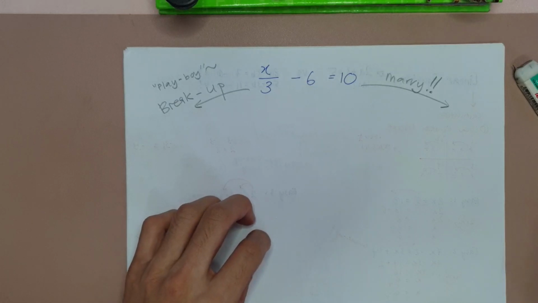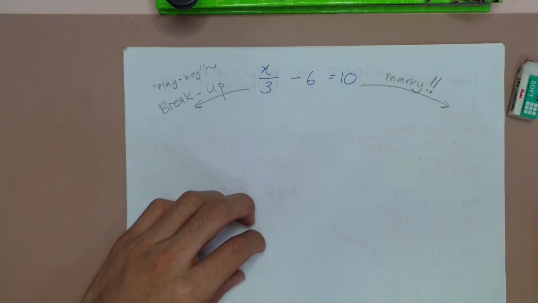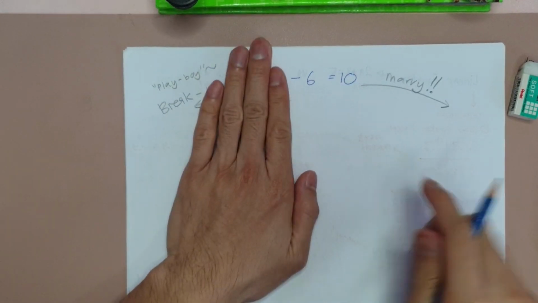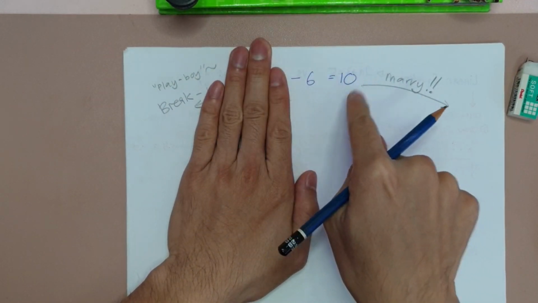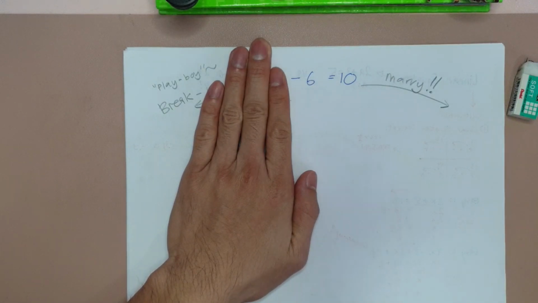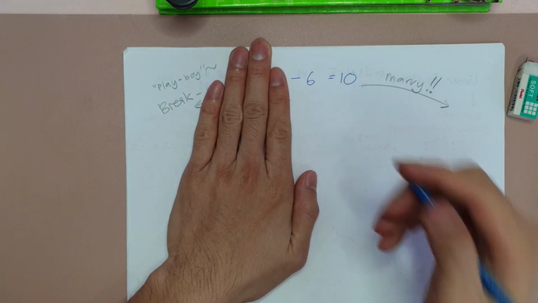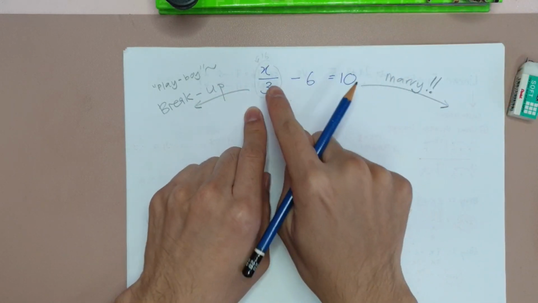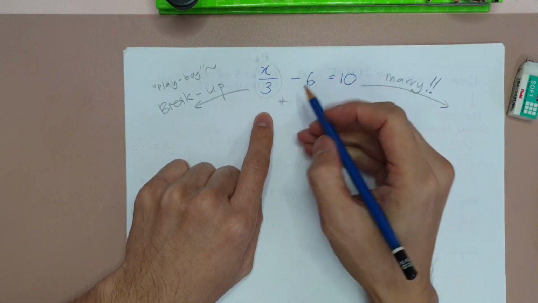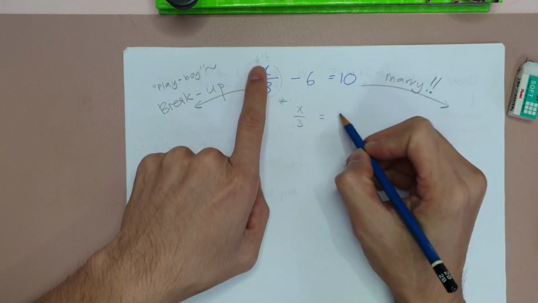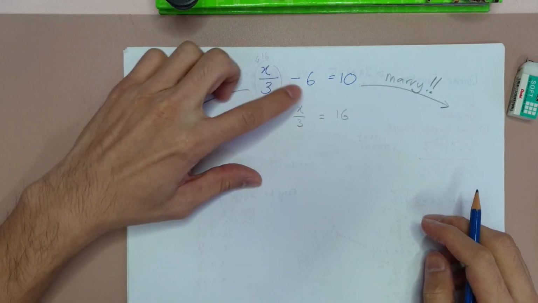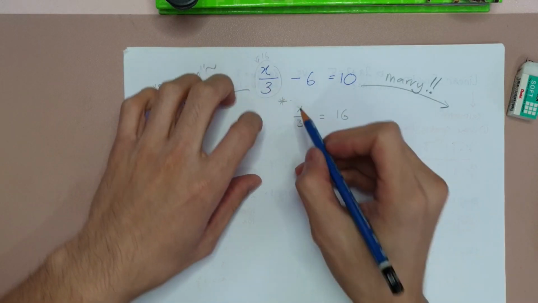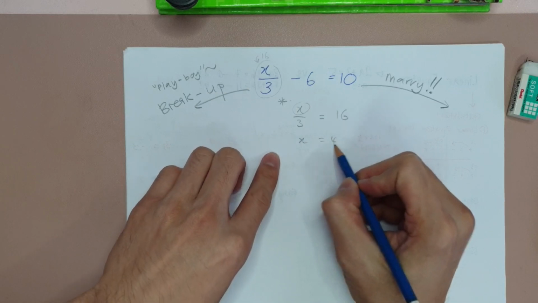Okay, first of all, let's understand the question first. I want to solve x, right? Cover up. What minus 6 equals 10? You tell me. Obviously 16, correct? So 16 minus 6 equals 10, correct? So x over 3 is actually equal to 16, correct? So what divided by 3 equals 16? You tell me. 48 lah. So x equals 48.